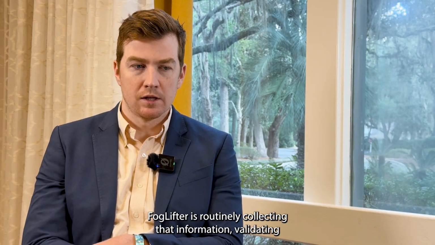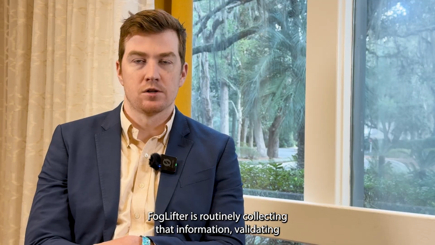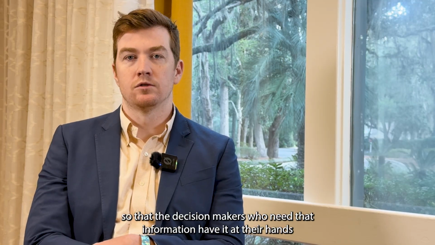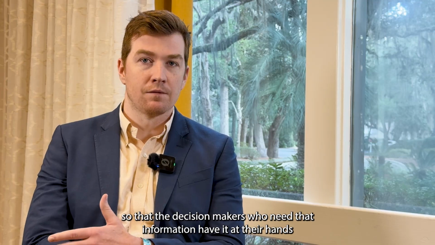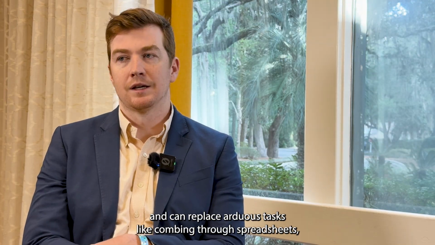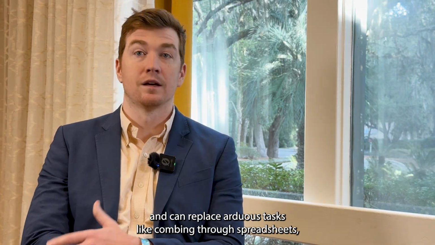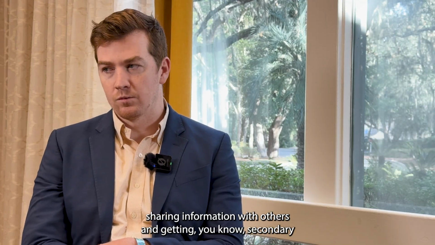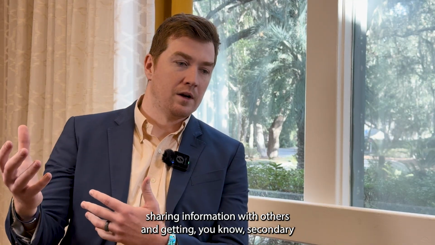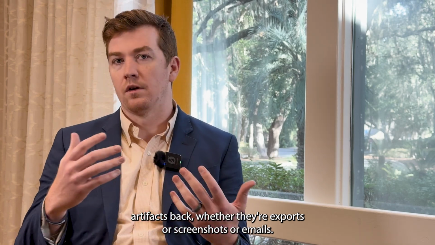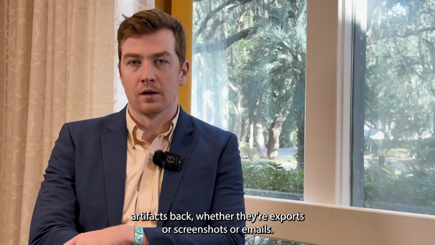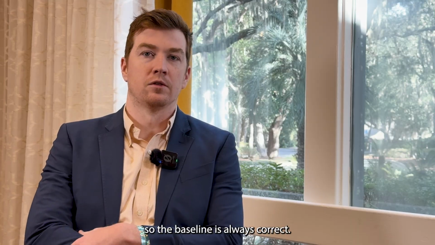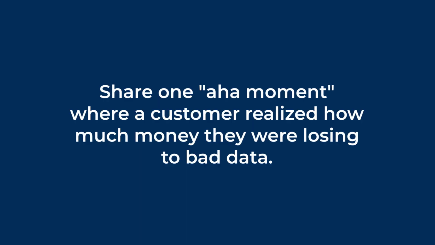assets, things of that nature, what they have, what they own. FogLifter is routinely collecting that information, validating it against systems of truth or systems of record, so that the decision makers who need that information have it at their hands and can replace arduous tasks like combing through spreadsheets, sharing information with others and getting secondary artifacts back, whether they're exports or screenshots or emails. FogLifter is validating all that information at a fundamental level, so the baseline is always correct.